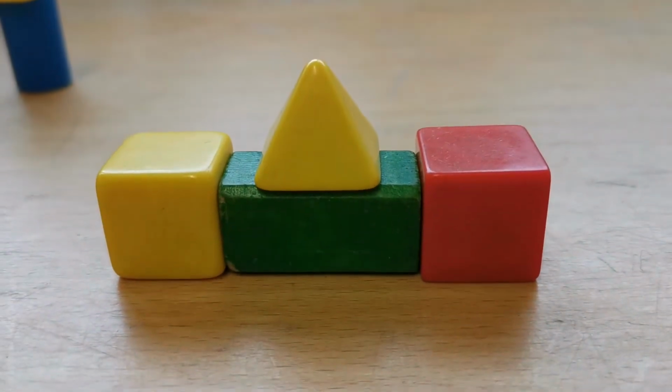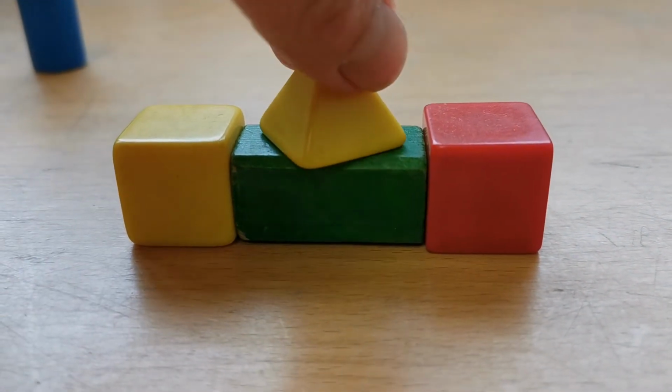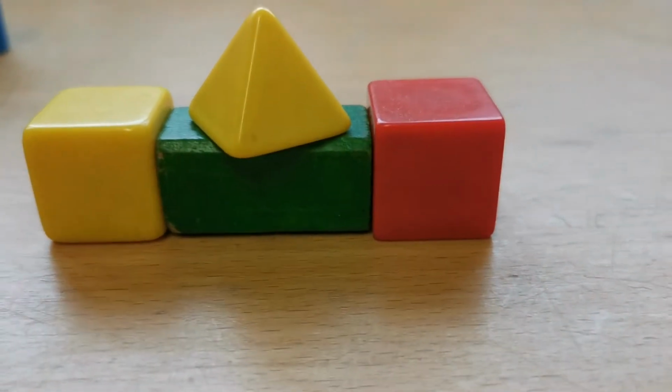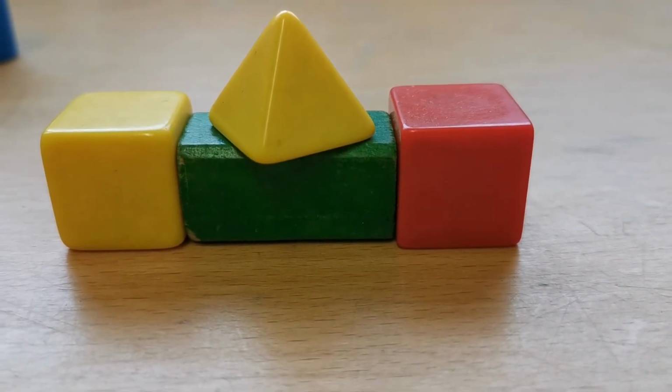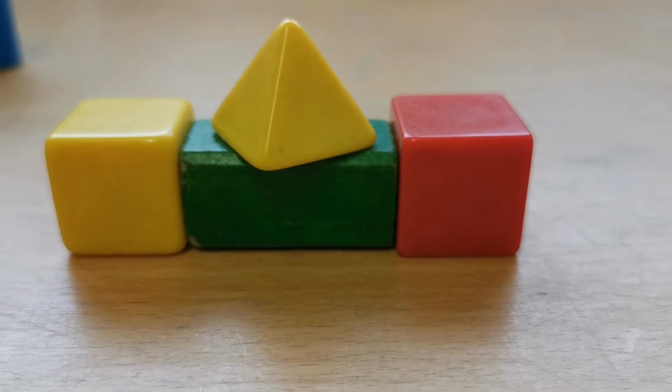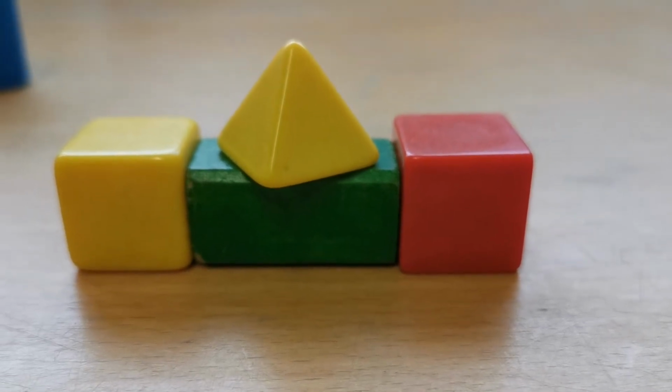Let's have a look at this one then. Have a little look. I'll turn that around so you can see it a little bit better there. Which shapes have I used to build that model? Talk to the person who you're with.